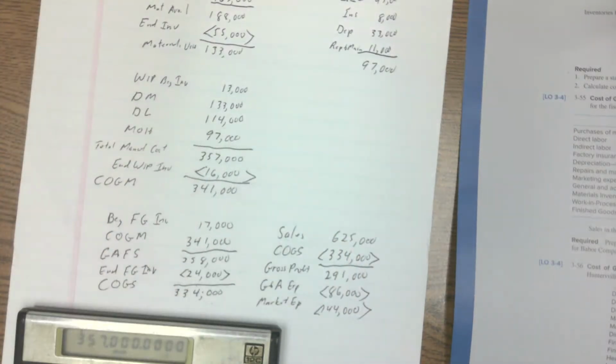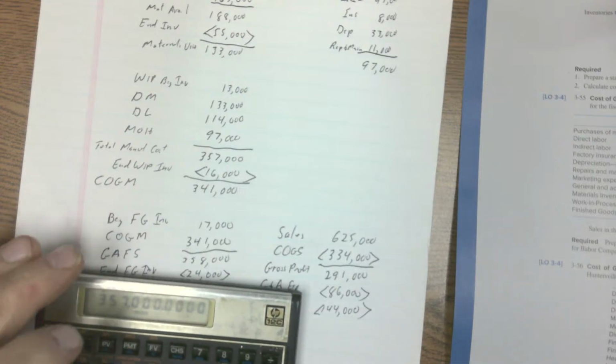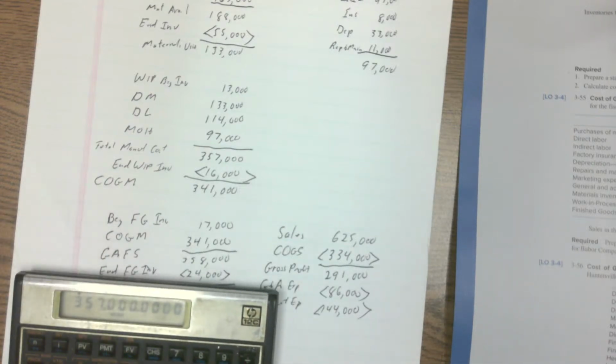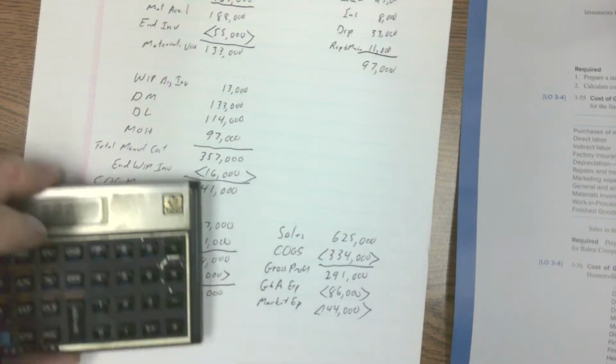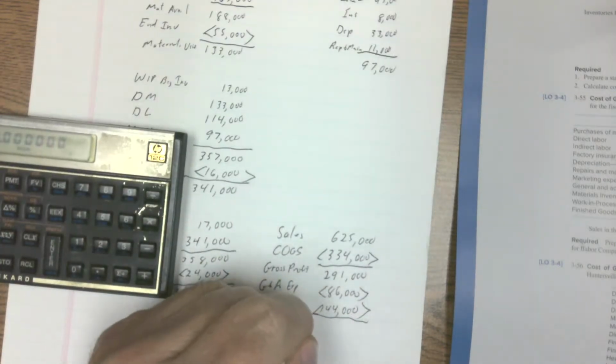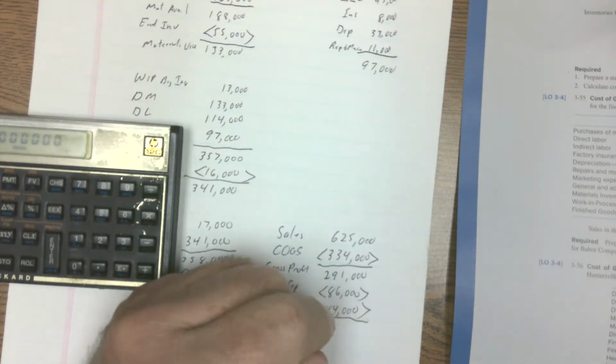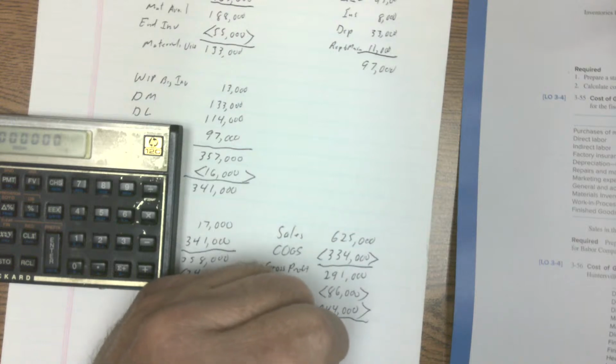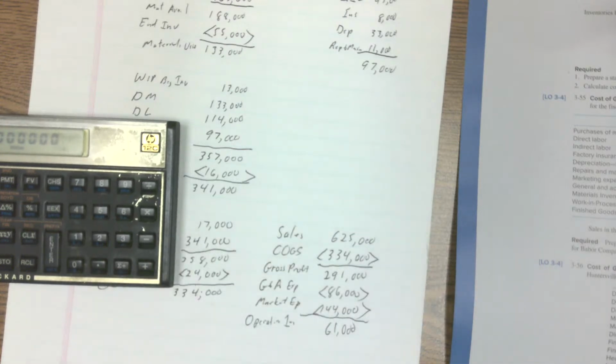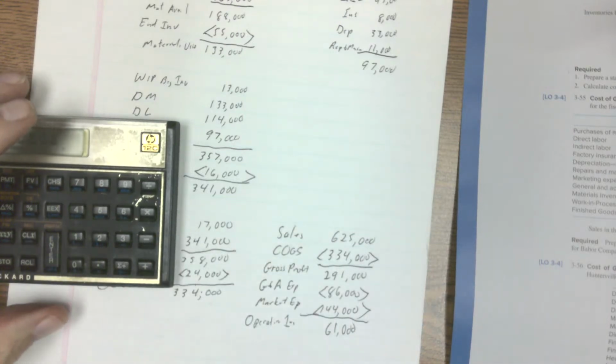So we take the 291, minus 86, minus 144, that will give us operating income of 61,000.